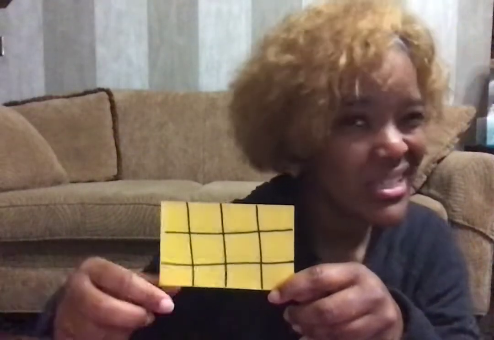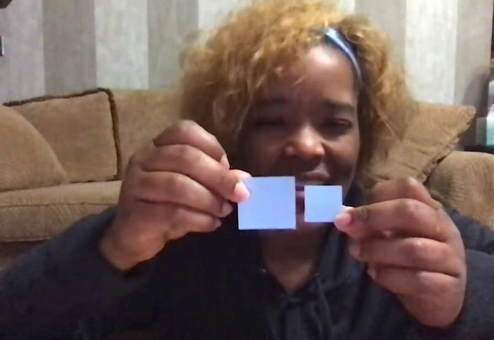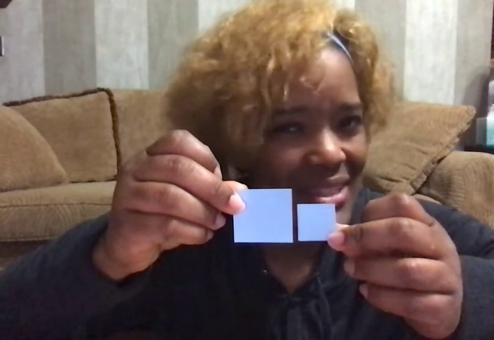Now, boys and girls, the thing about it is that I can't just leave it like this, because these squares are not equal. So I did not partition my rectangle into equal sizes. So that's not fair. It's like if I said, these 2 rectangles right here, are they the same size? No, Miss Taft, they're not the same size. They need to be equal, or the same size.